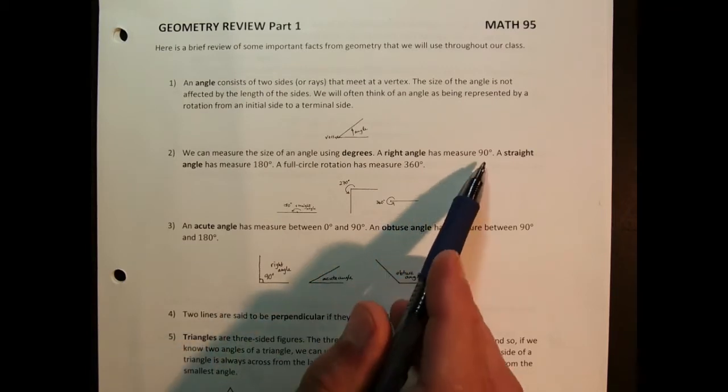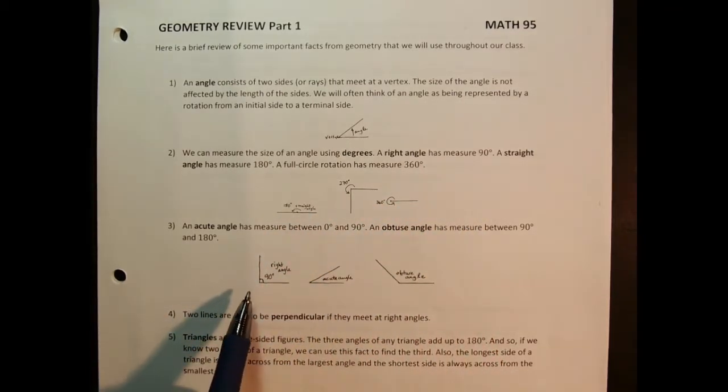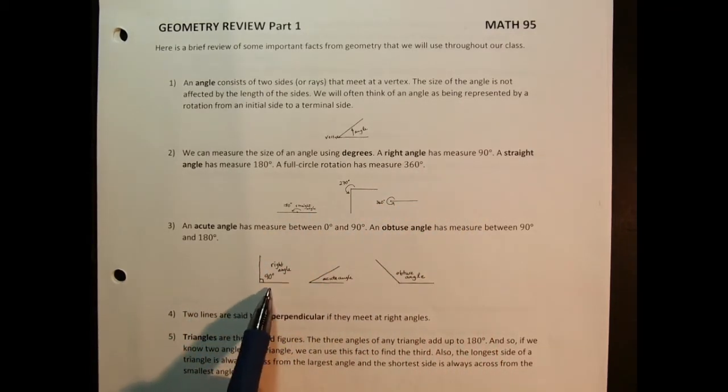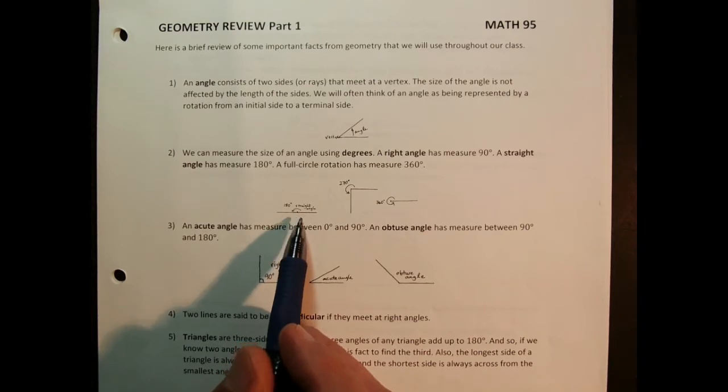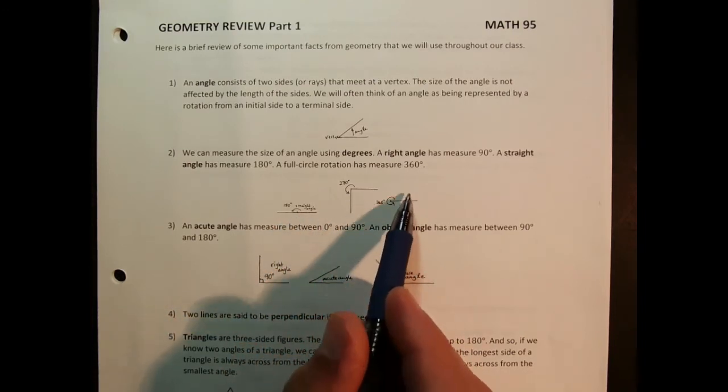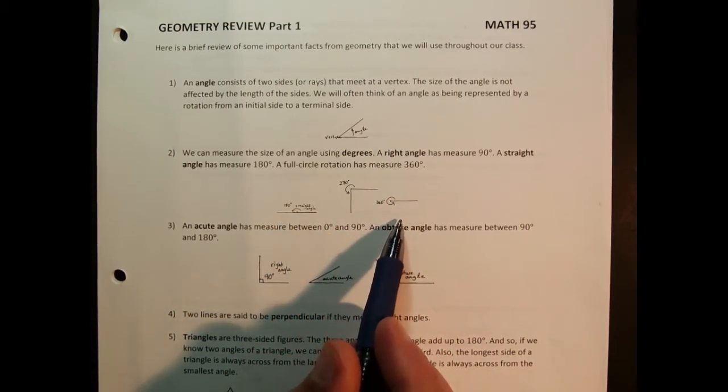A right angle measures 90 degrees. There's a right angle right here pictured. A straight angle measures 180 degrees. A full circle rotation measures 360 degrees.